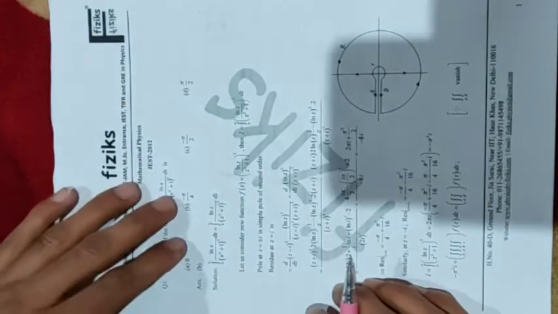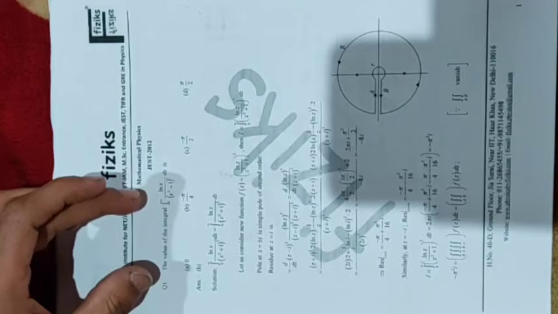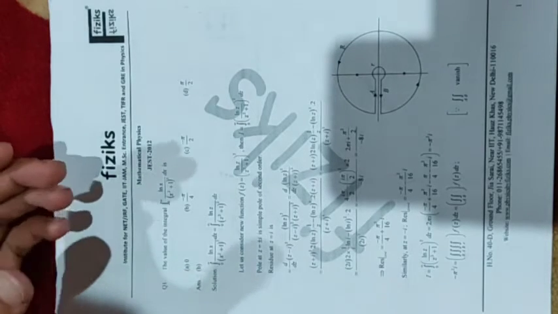We have to calculate it, and here are some options given, so we have to find which one is the answer. It can be solved through Cauchy's integral, which you might be very well aware of.